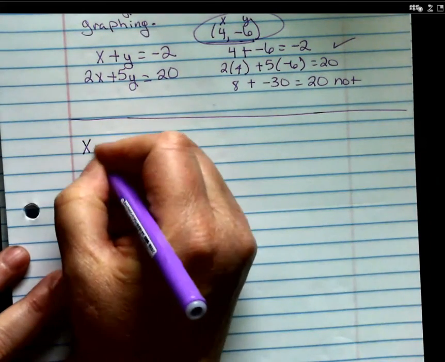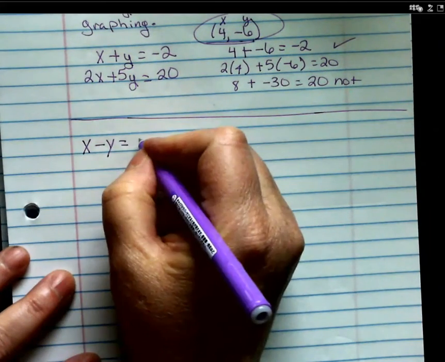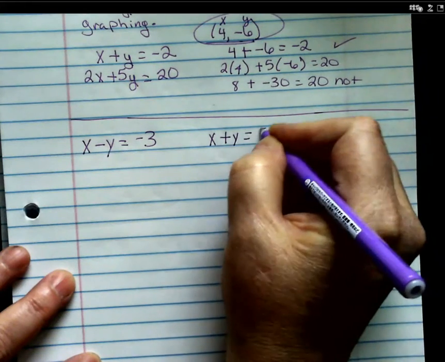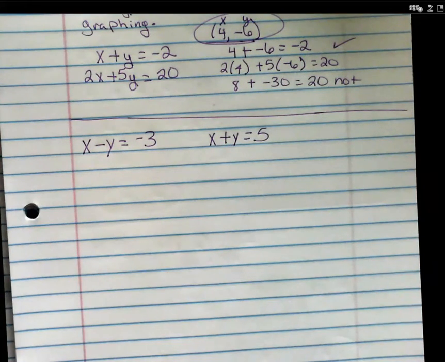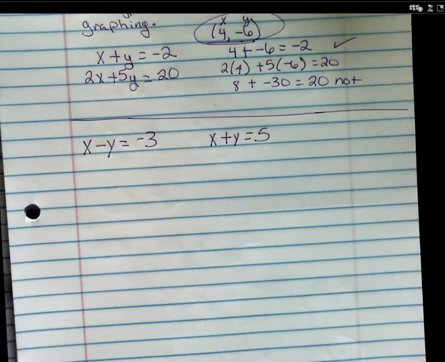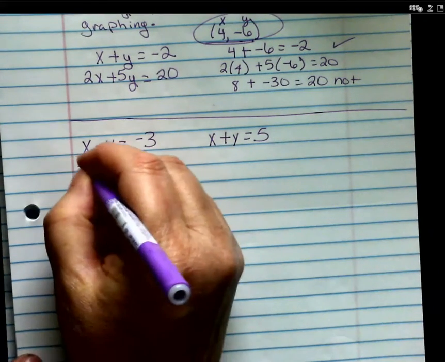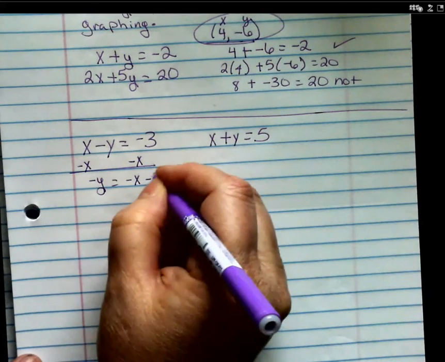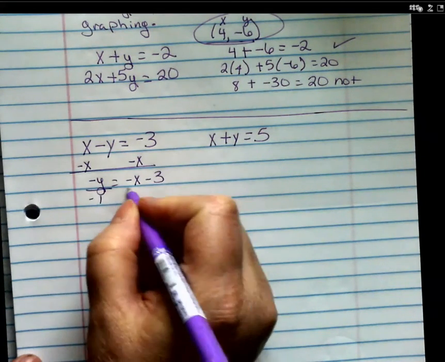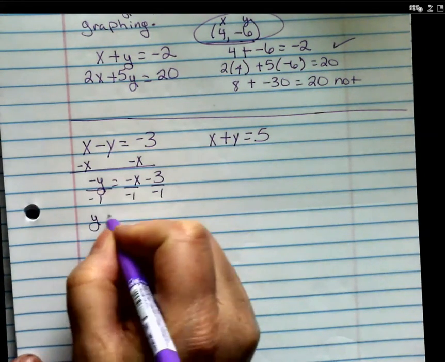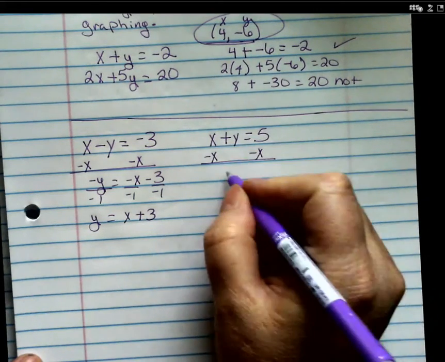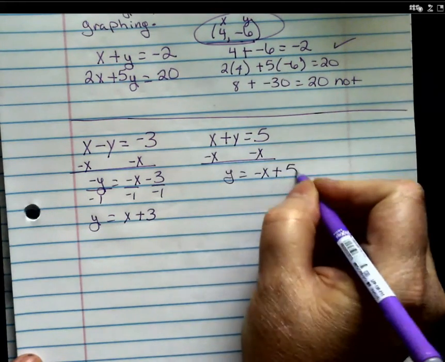So let's say that I had x minus y equals -3, and I had x plus y equals 5. Now when I graph, I like to graph in slope-intercept form. So I want to solve both of these for y. I would subtract x from both sides: -y equals -x minus 3. Divide by -1: y equals x plus 3. Here I would subtract x: y equals -x plus 5.